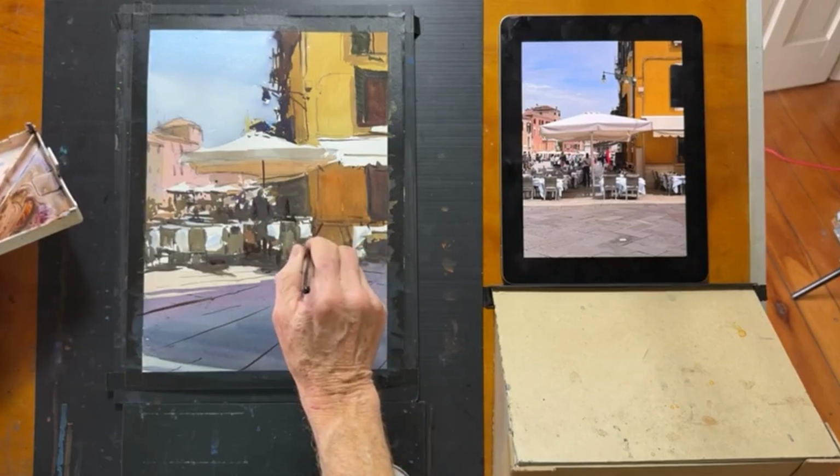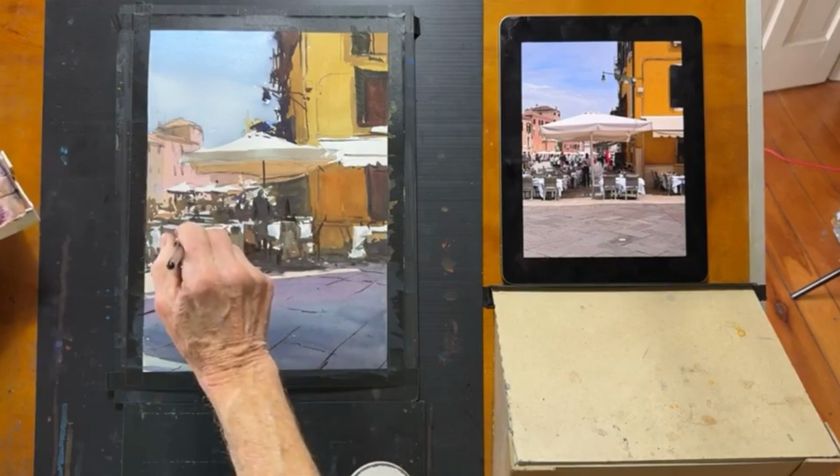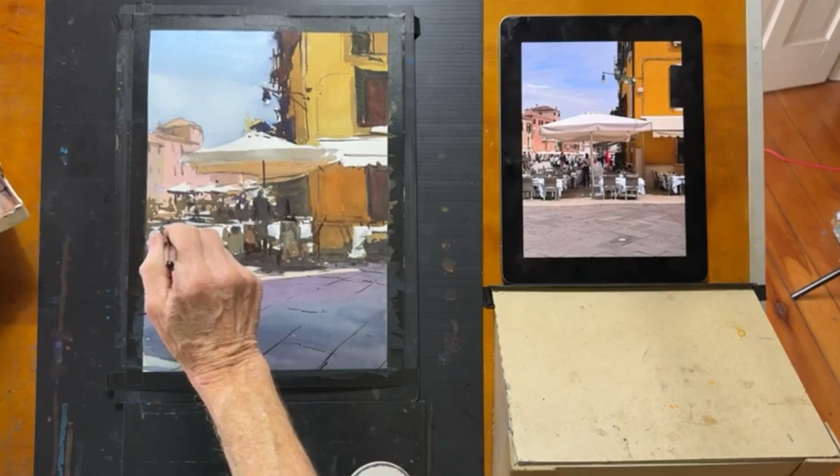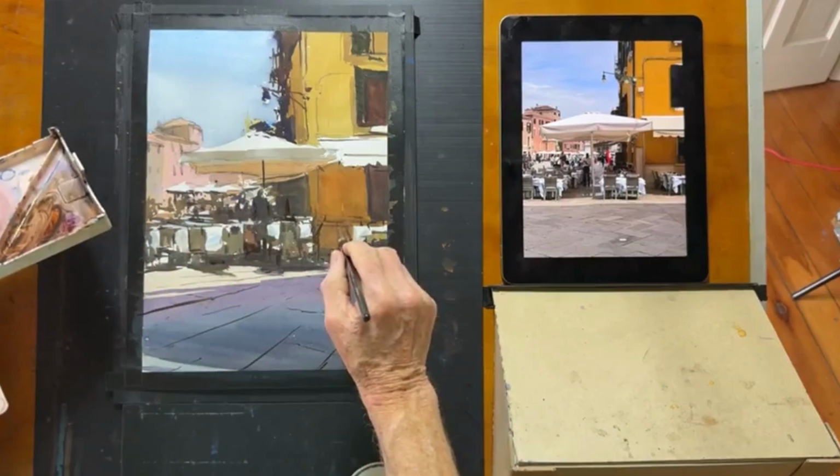I guess there should be a chair over here, shouldn't there? Yep. A couple of chairs over here.